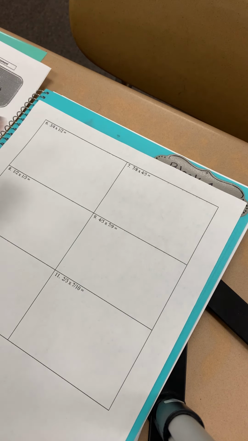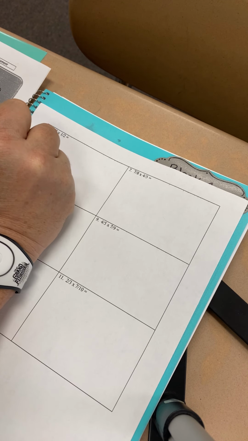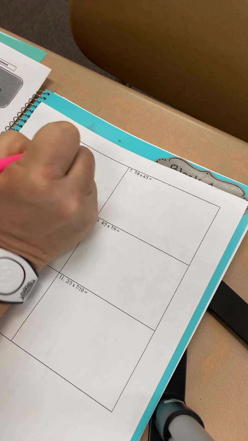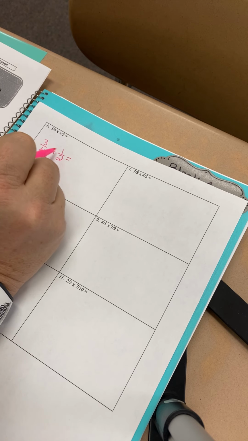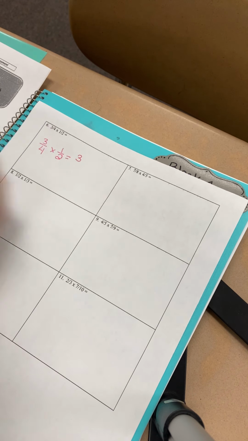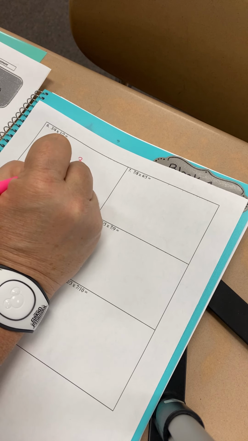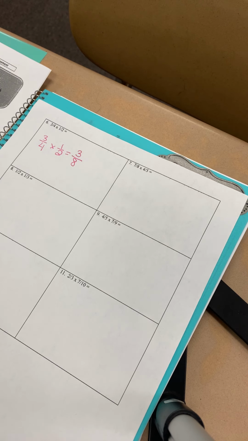So we're going to start right here in this first box, and we have 3/4 times 1/2. And so we have our identity property because we have 3 times 1, which is 3. And we have 4 times 2, which is 8. And then we have to think, does 3 and 8 share factors? And they do not. So 3/8 would be our answer.